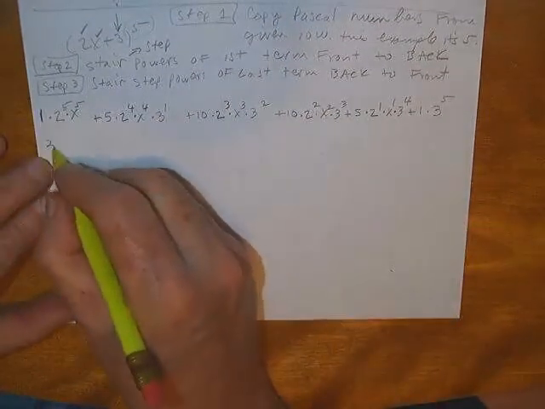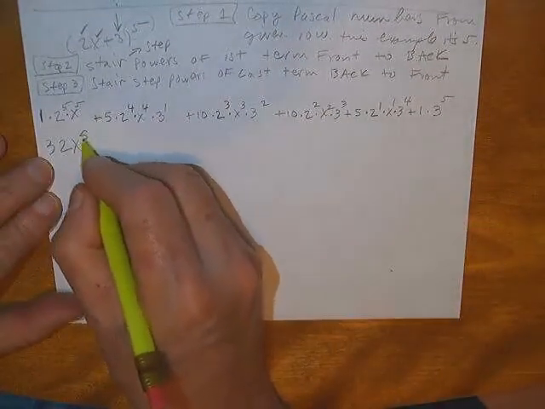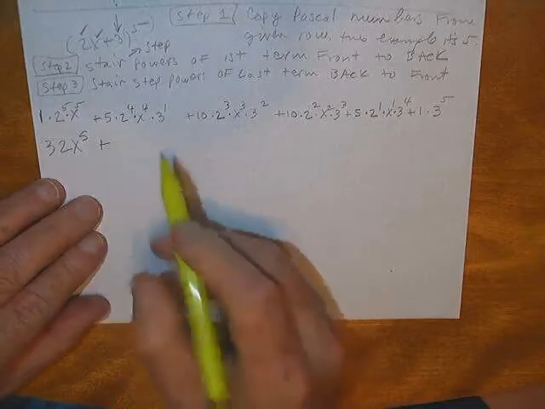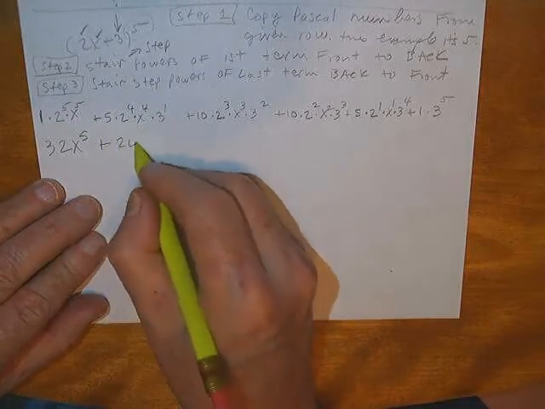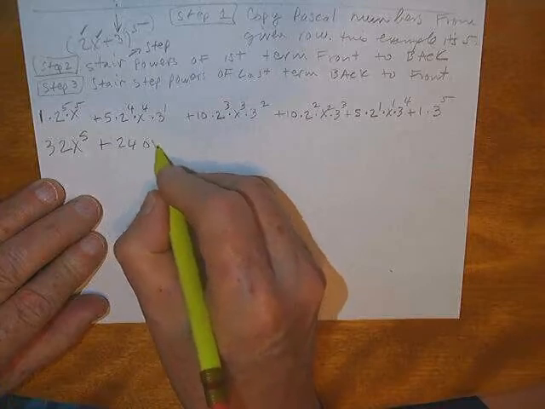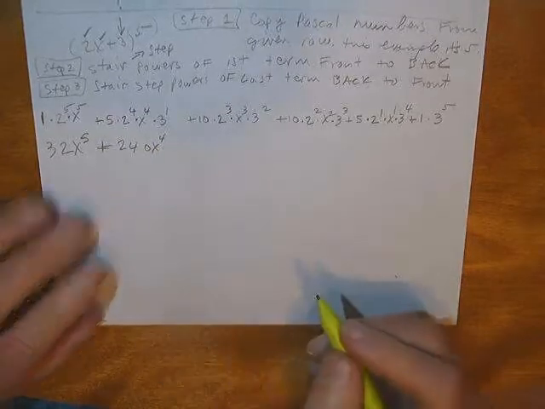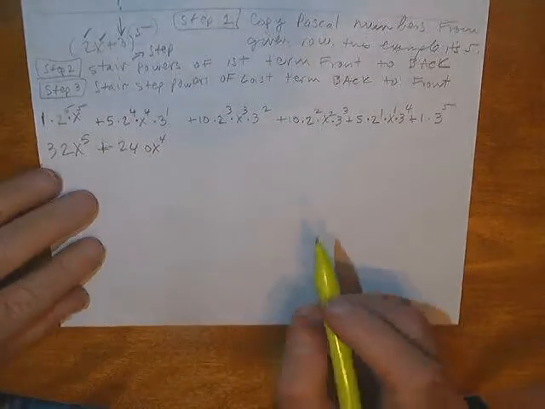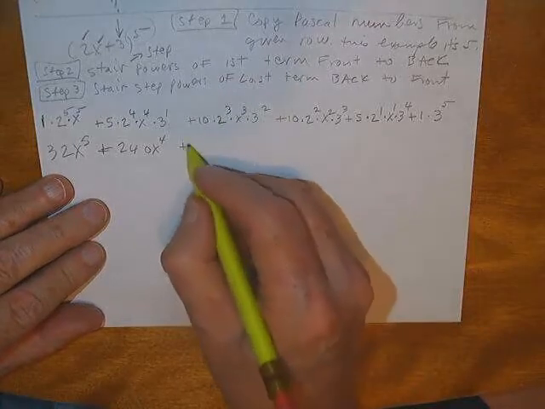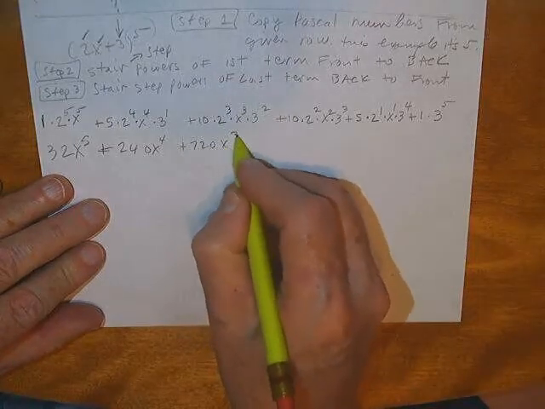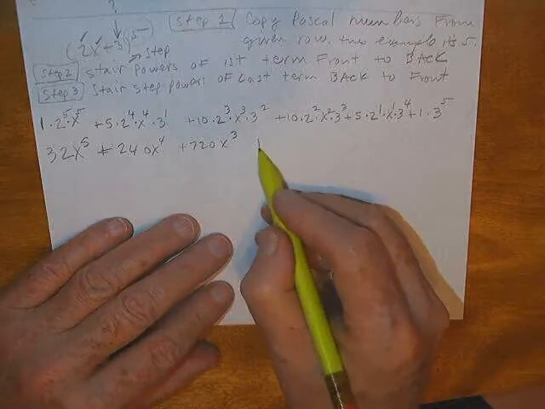And now we can just calculate 32x to the 5th. Let's see, 16 times 5 is 80, 8 times 3, 24. You can use your calculator on this, too, it's slow for me to do it that way. But see, that's 8, so this is going to be 80 times 9, 720x cubed.